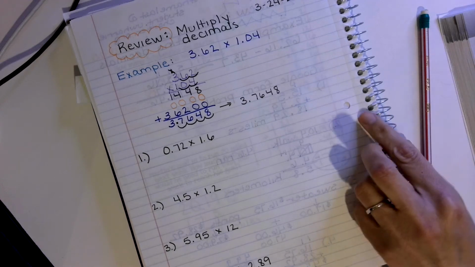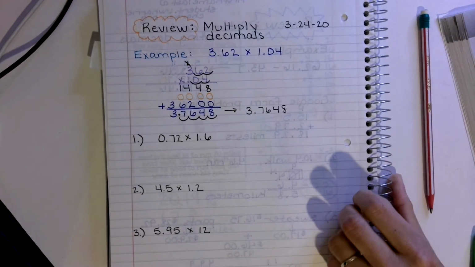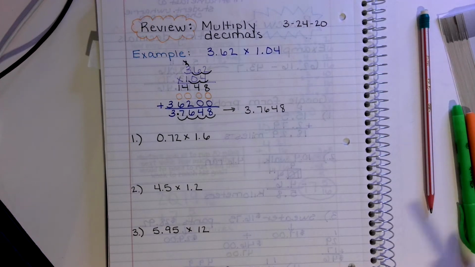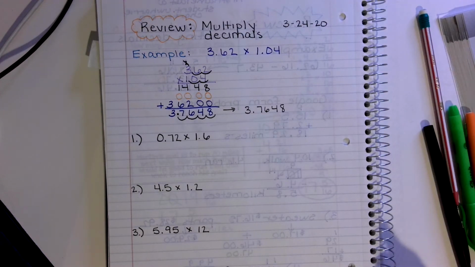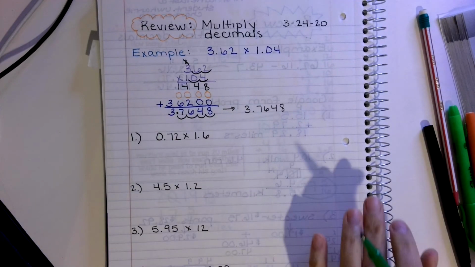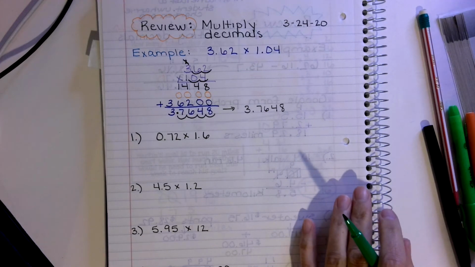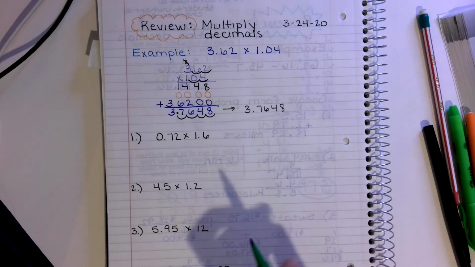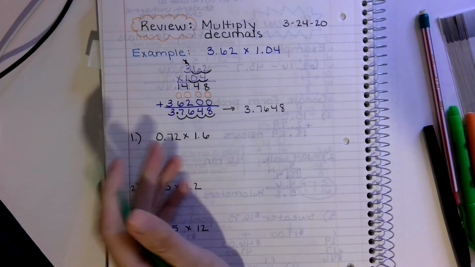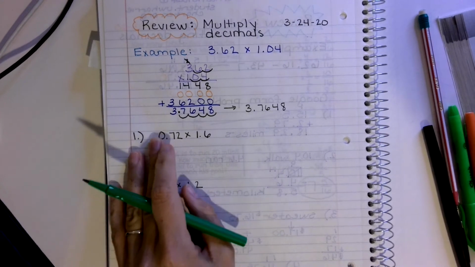Good morning, you guys. All right, so I'm going to go over the work that you had for yesterday. The first one that you had in the Google Forms said find the product of 72 hundredths times 1 and 6 tenths. I told you guys when we were in school that an easy way to do it, because when you're multiplying you can flip flop the numbers, is to use the one that has the least amount of digits. So we really don't need that zero there. We don't need to really pay attention to it.